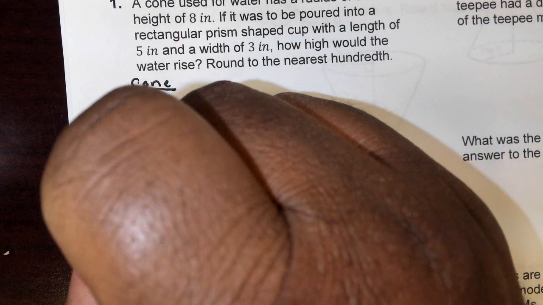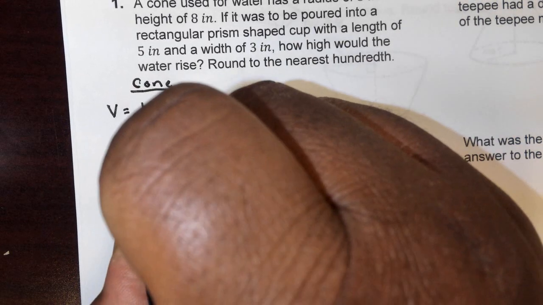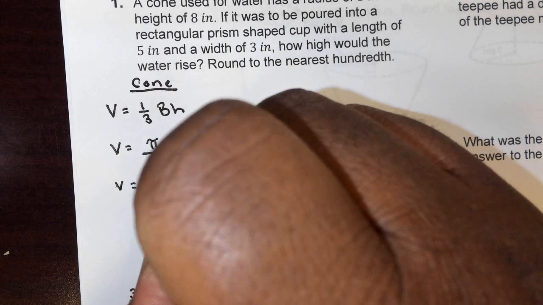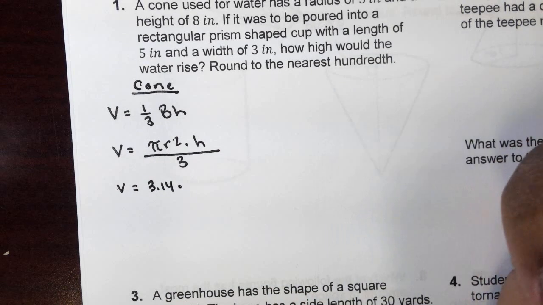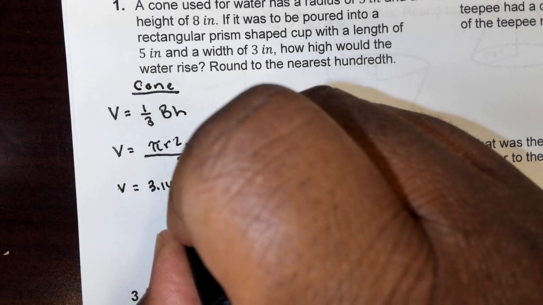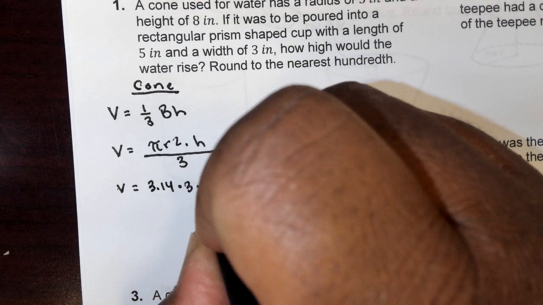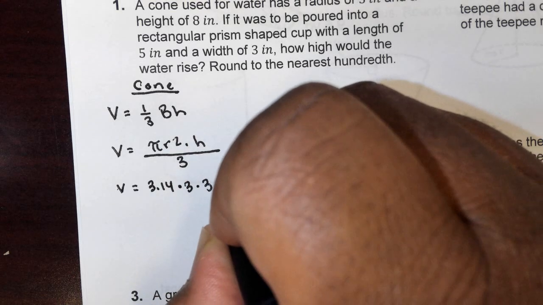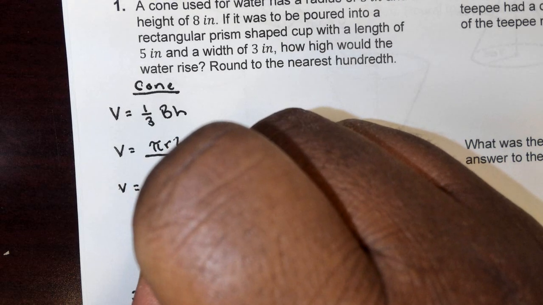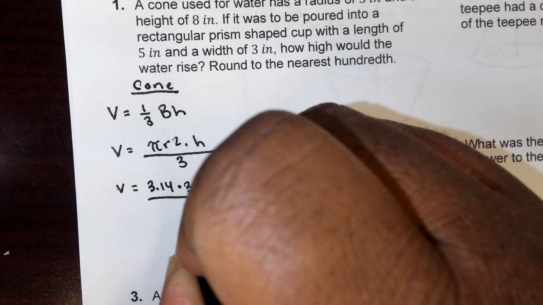R squared. 3.14 times our radius, which is 3, times 3, times the height, 8, divided by 3.